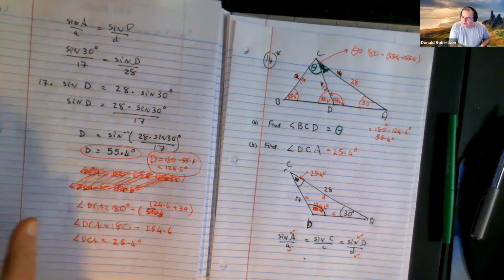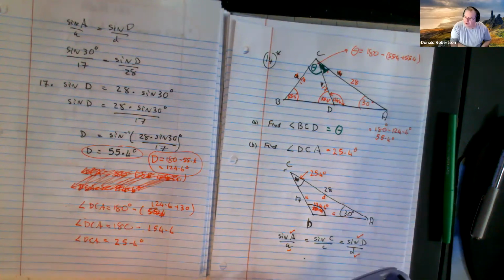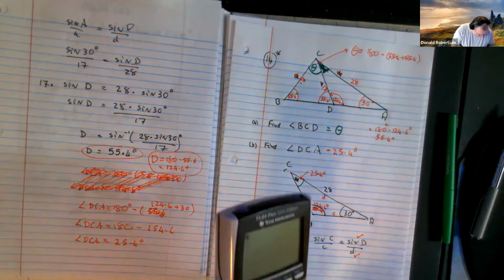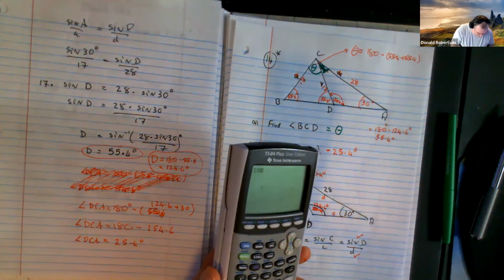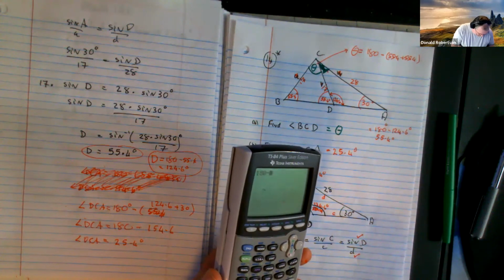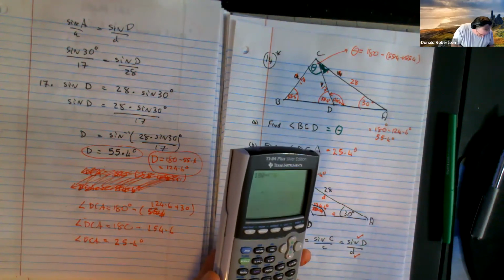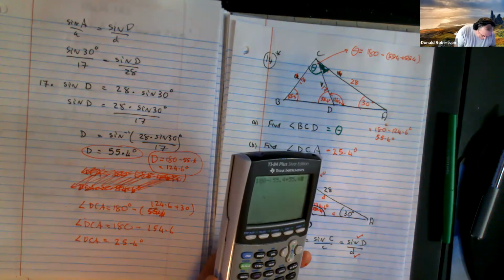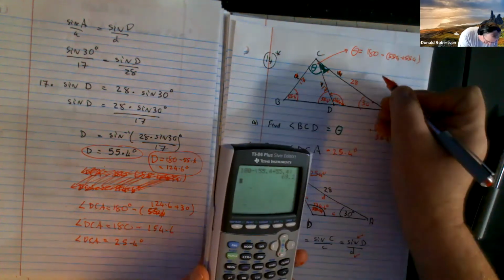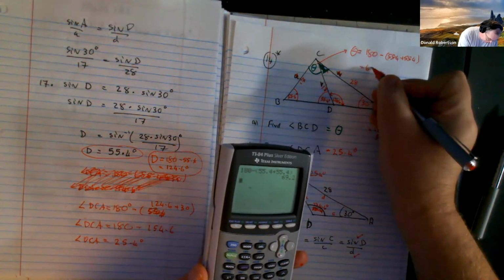That's a very common property of triangles and of straight lines: straight lines are 180 and the three angles of a triangle are 180. So I'm going to do 180 subtract 55.4, add another 55.4, and the answer I get is 62.9. 69.2, I should say.